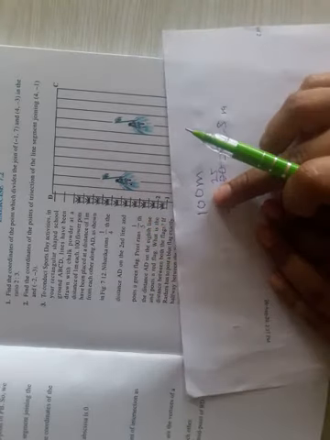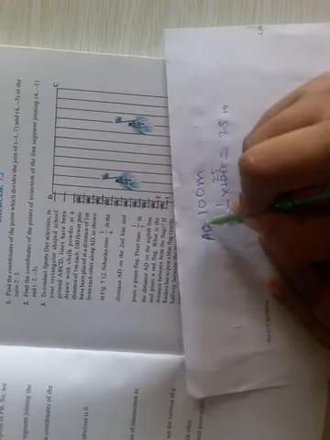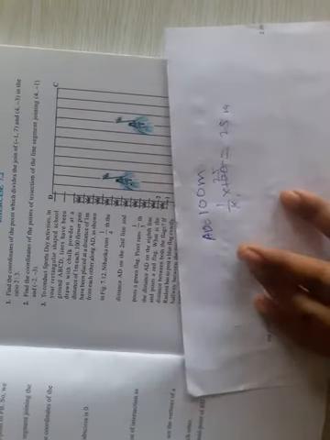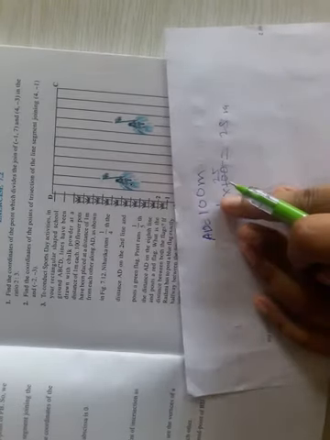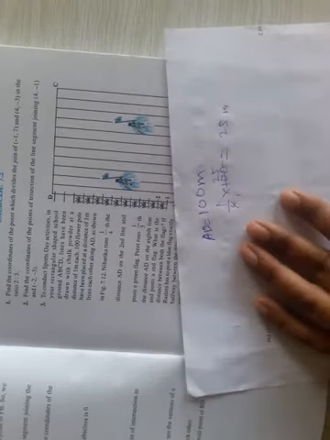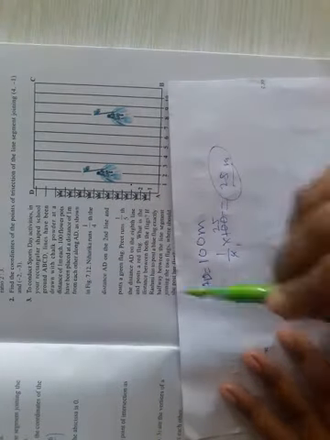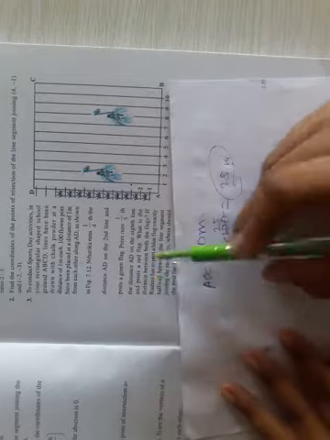AD is equal to 100 meters. If AD is 100 meters, then 1/4 of this 100 meters is 25 meters. She runs on the second line, and at the distance of 25 meters she posts a flag, and the flag color is green.